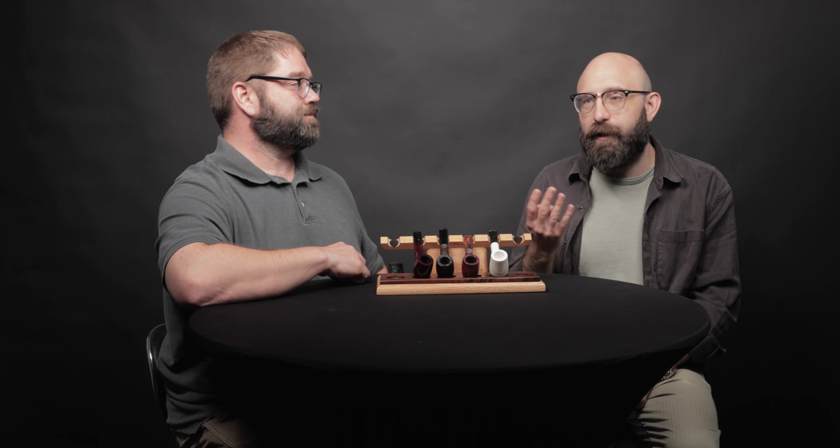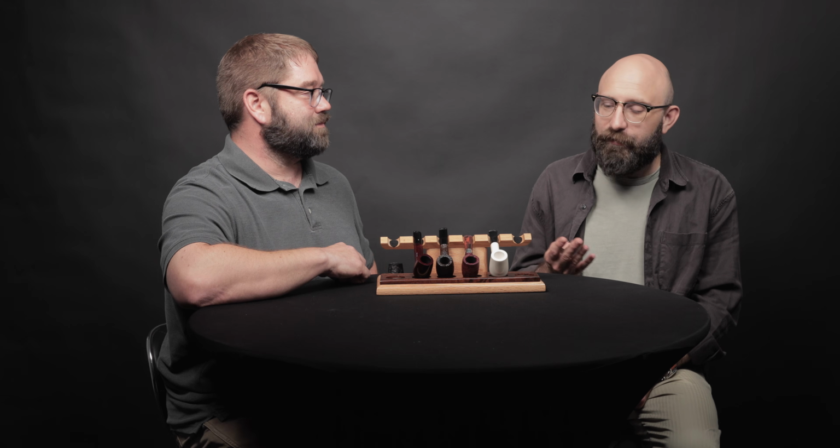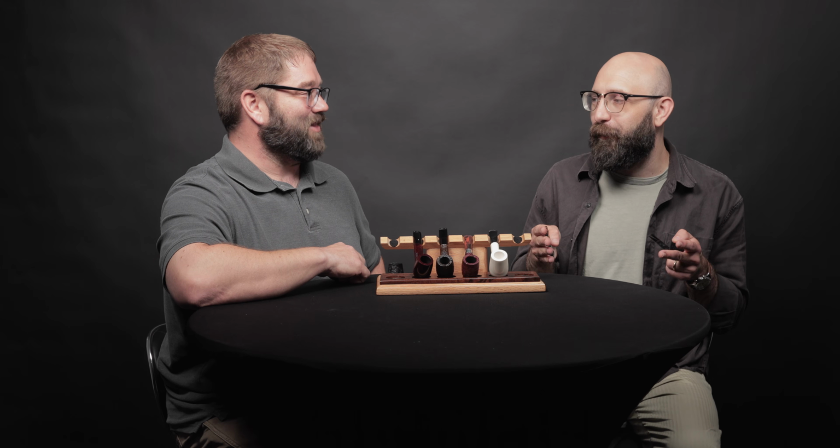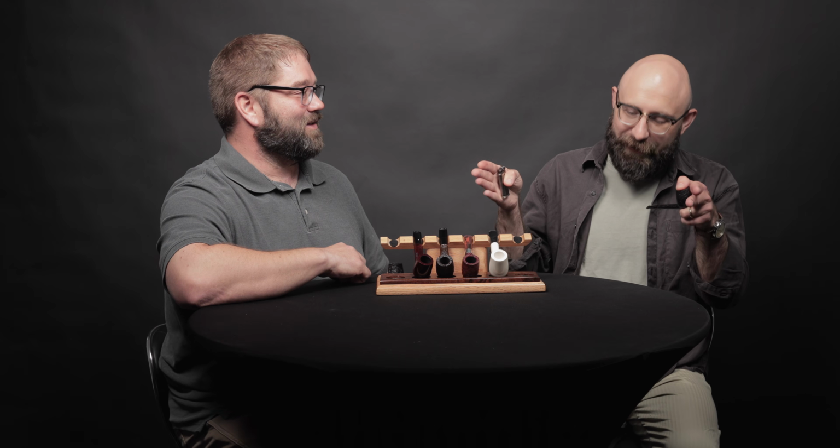Like Chuck Stanion, his favorite shape of all time is the Lovat. But he would never go for a short throw. He likes the longer ones. It's like, no, it has to be this long and have a bowl this tall.